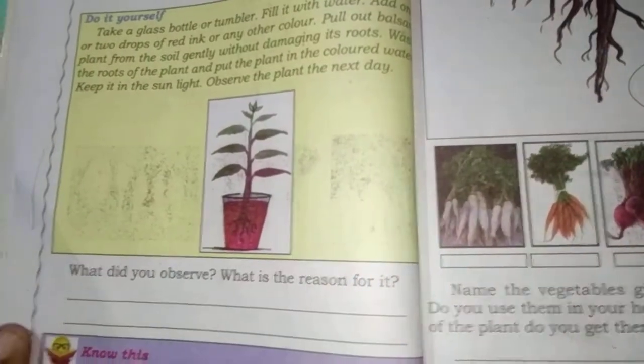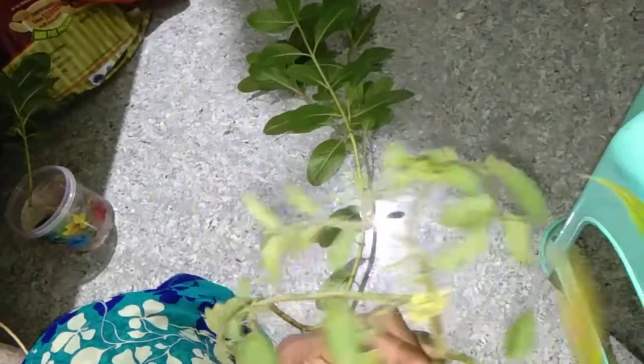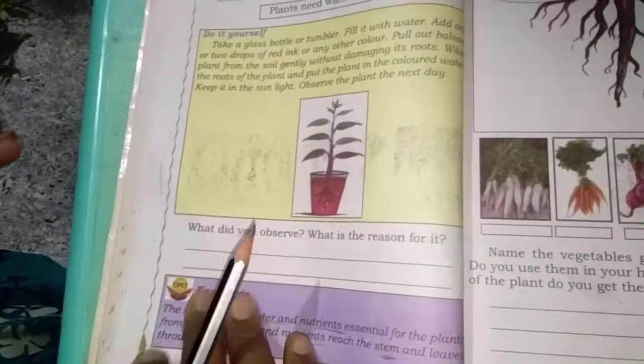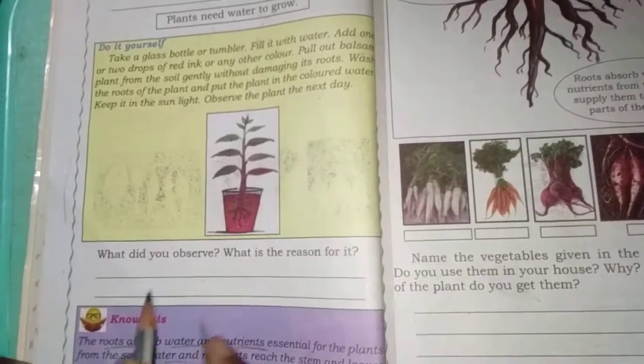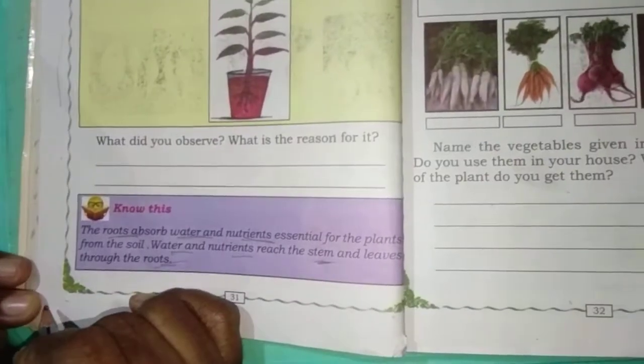I hope children, I have shown you three plants. One is the balsam plant, one is the tomato plant, another one is the periwinkle plant. I hope you understood all these 3 plants' parts and their observation. And please do 3 experiments in your home. I hope you understood. Thank you, children.